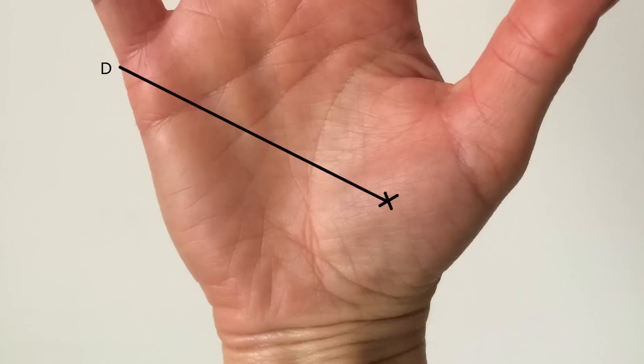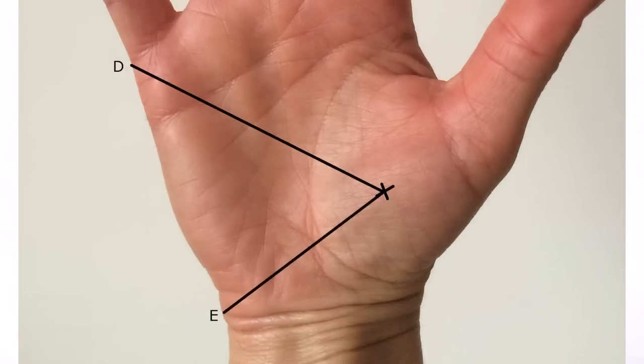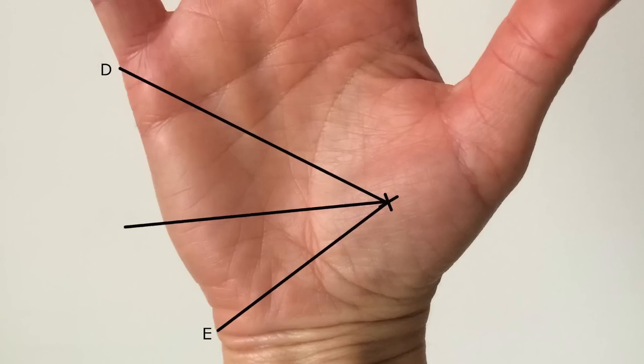And then we are going to look for another point, which is going to be the place where the palm is meeting the wrist. And we're going to call this point E. So from the point in the middle of Venus, we have an angle there. So we're going to look for the bisecting line and draw this line in the middle of this angle.